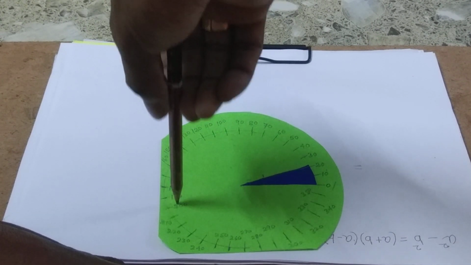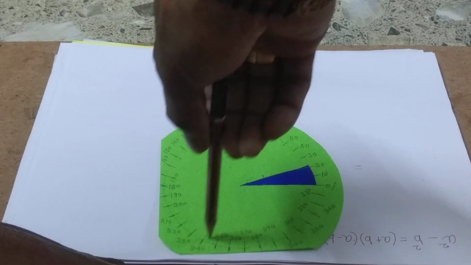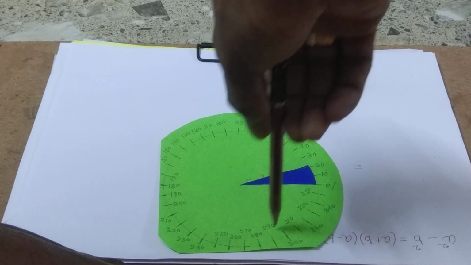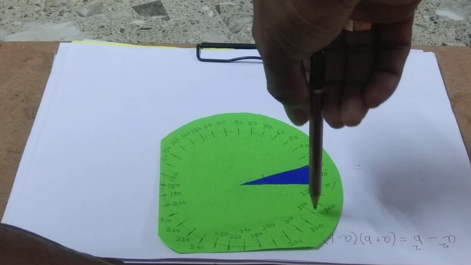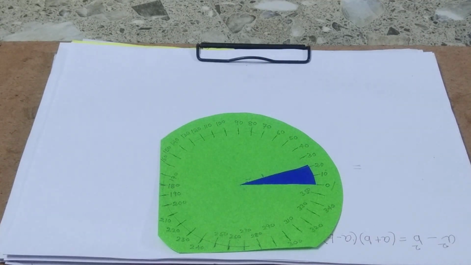190 degree, 200 degree, 210 degree, 220 degree, 230 degree, 240 degree, 250 degree, 260 degree, 270 degree, 280 degree, 290 degree, 300, 310 degree, 320, 330, 340, 350, and this is 360, that is complete angle, right?